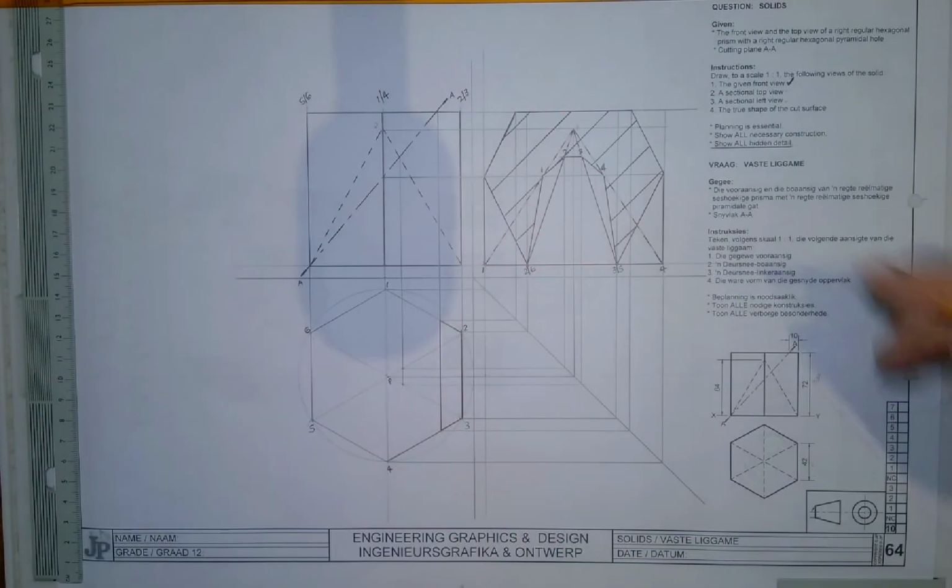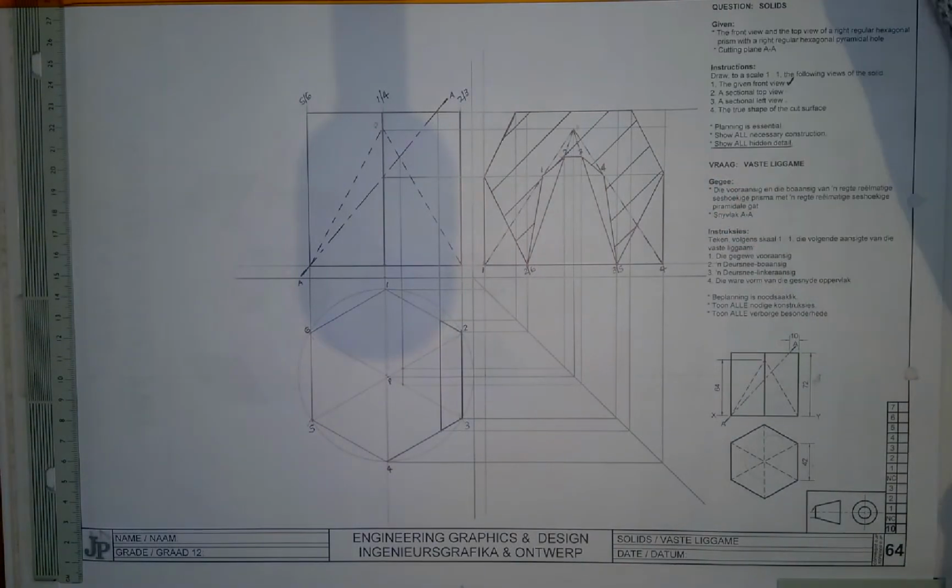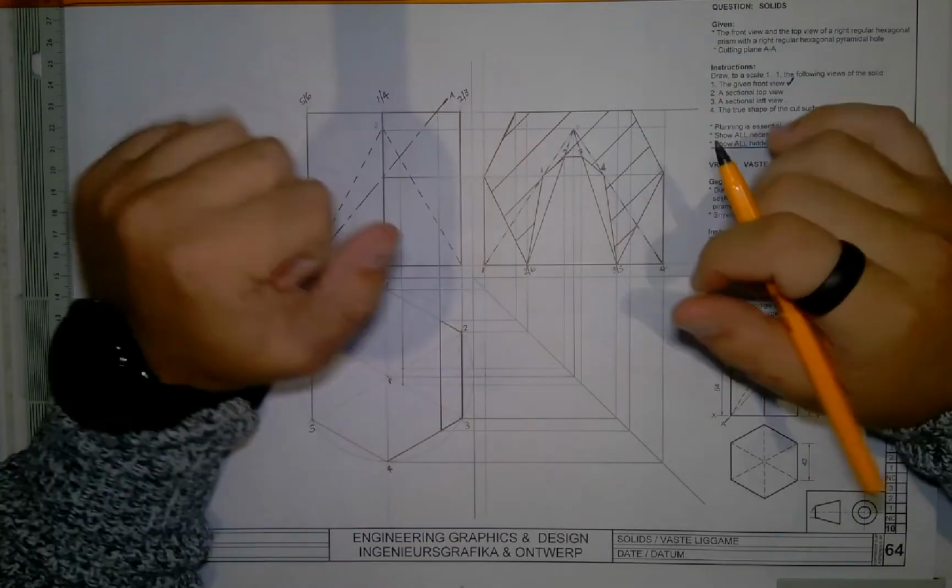See those hidden detail lines that we just put in there. Now, we have done our left view.